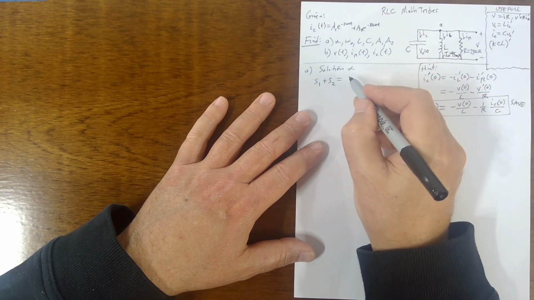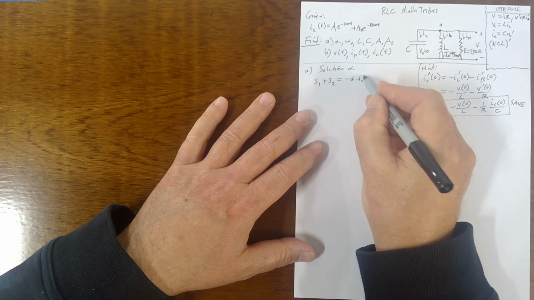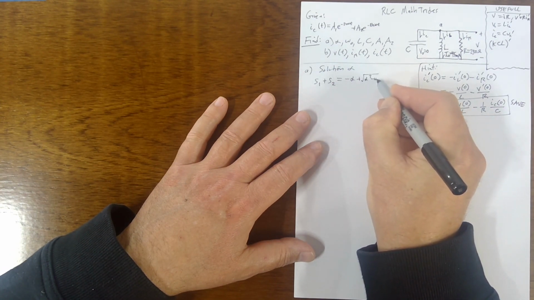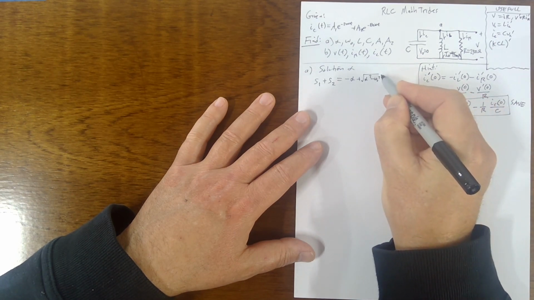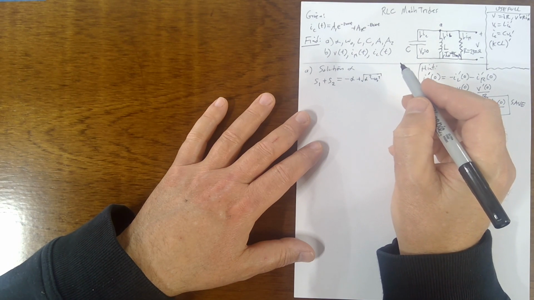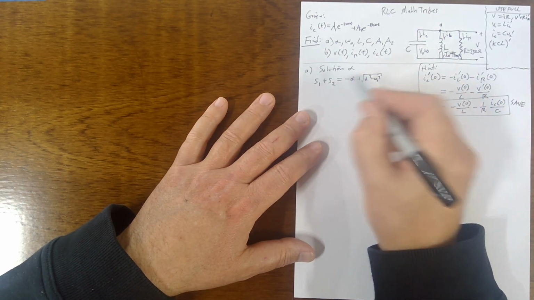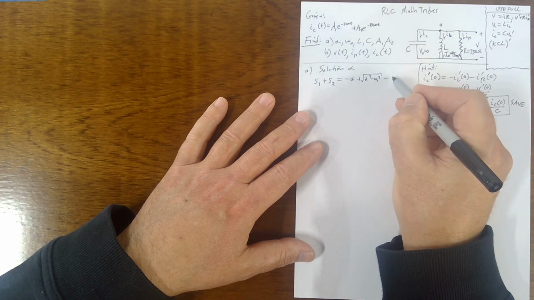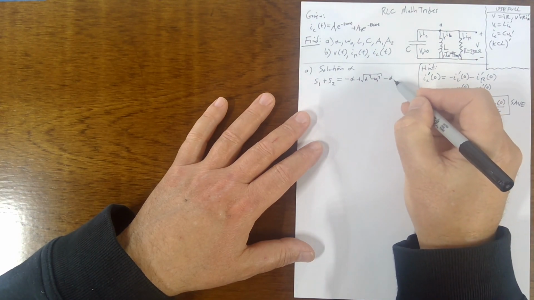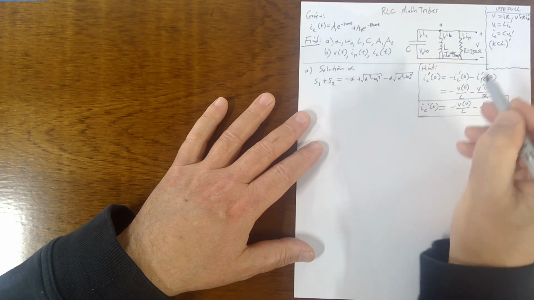And if you added them together, you would get S1 is minus alpha plus root alpha squared minus omega 0 squared, and S2 is minus alpha minus root alpha squared minus omega 0 squared.